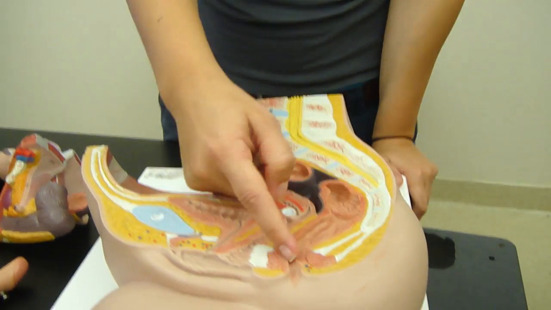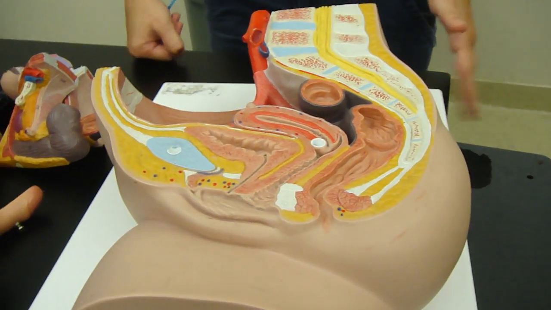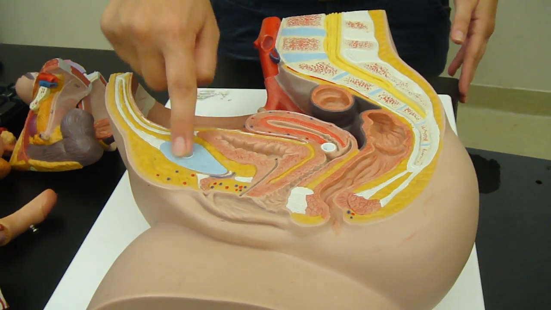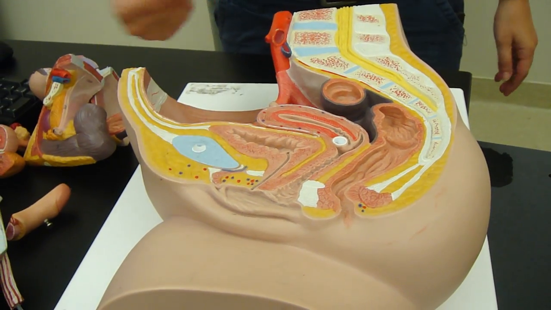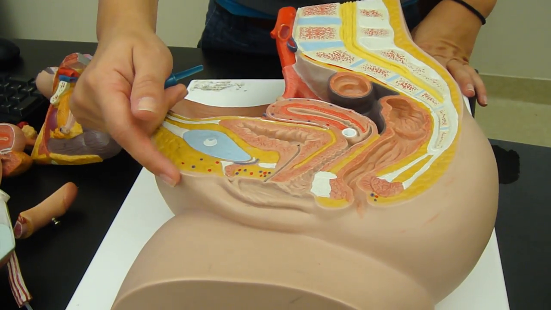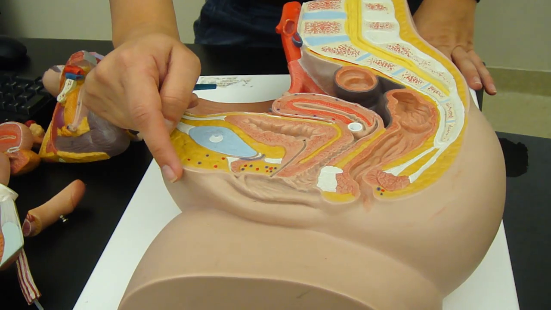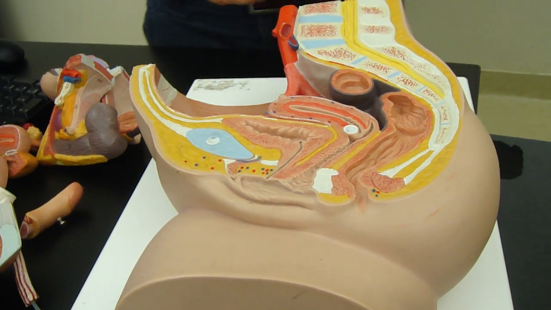Ureter. Rectum, anal canal. I think I did that. I think that's everything. Pubic symphysis, clitoris, I did. Oh, right here we have the mons pubis. Check the Netter for that. It's nice.